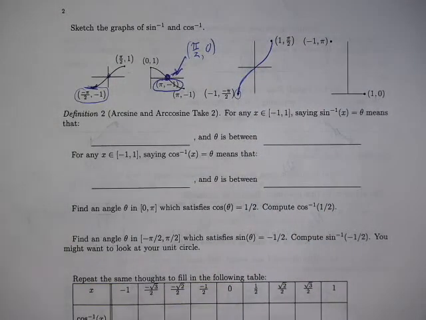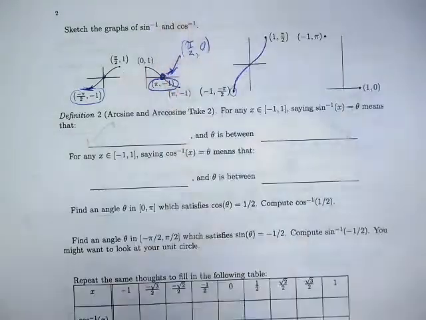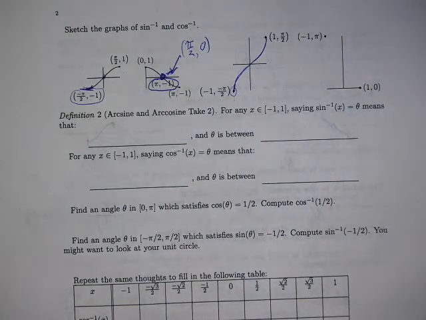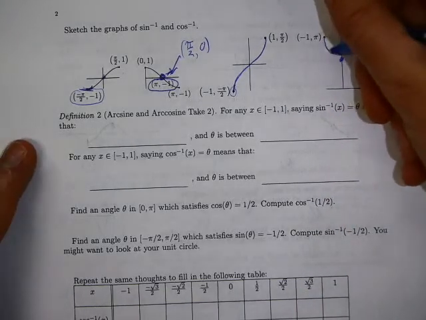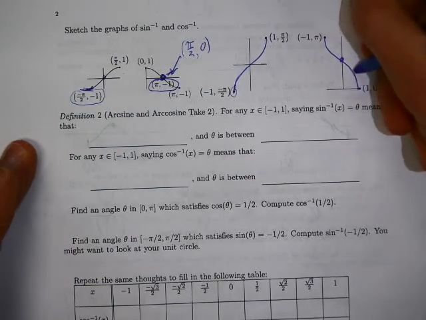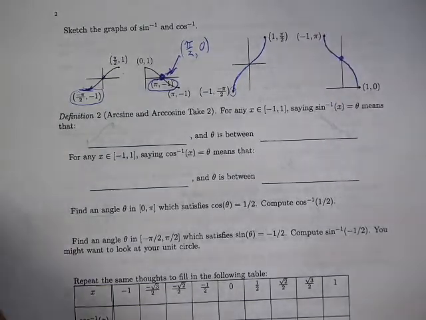Do you think we can do the same thing and generate the graph of inverse cosine? Yeah, of course. Just take all those coordinates, flip them. So I guess this point at pi over 2 comma 0, where will that point go when I flip the x and y coordinates? 0 comma pi over 2. So there's the graph of inverse sine and inverse cosine.